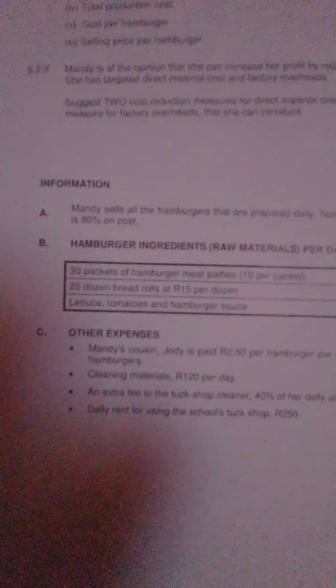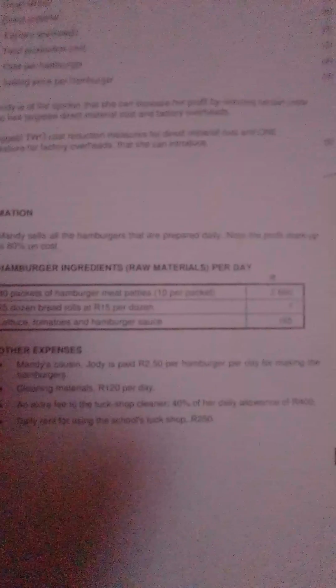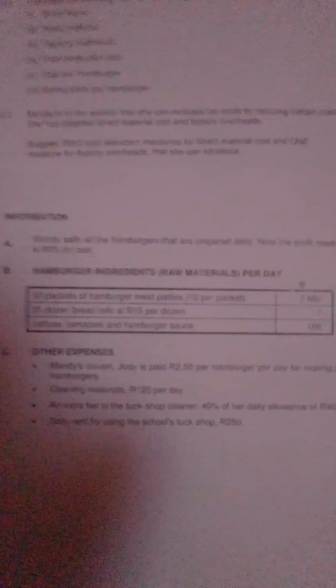Also remember to revise your concepts. What is left? We are left with question 5.2.2. Mandy is of the opinion that she can increase their profit by reducing certain costs. She has targeted direct material cost and factory overhead costs. What can she do to reduce the direct material cost? I'm not going to write anything, I'll simply explain.